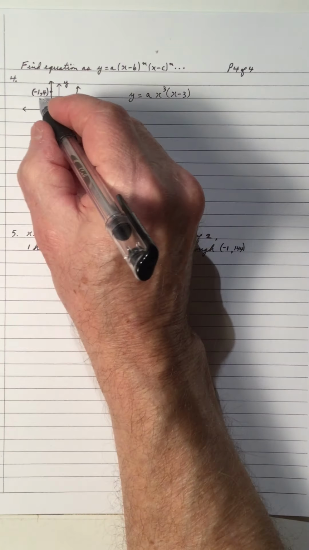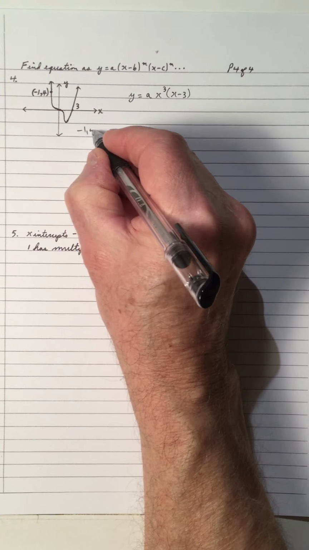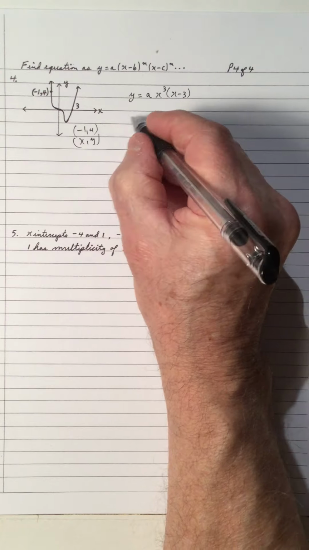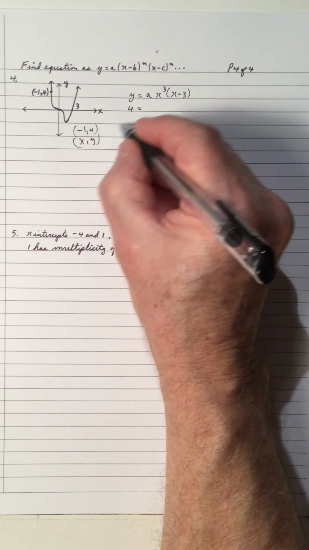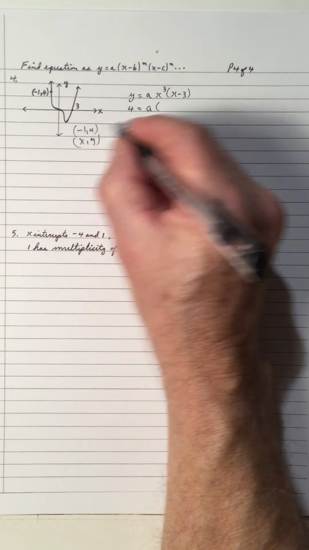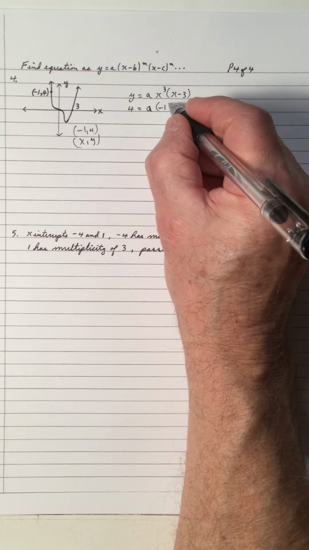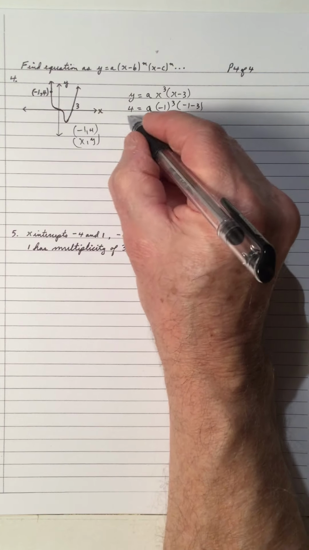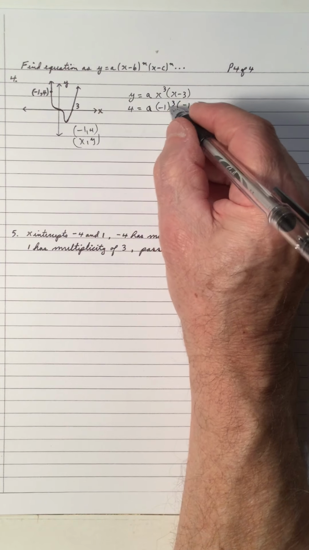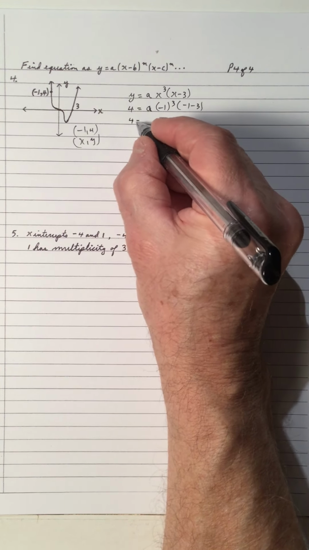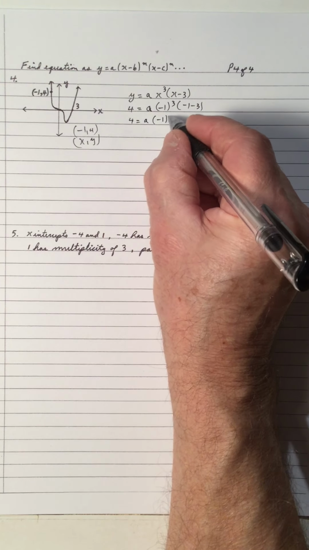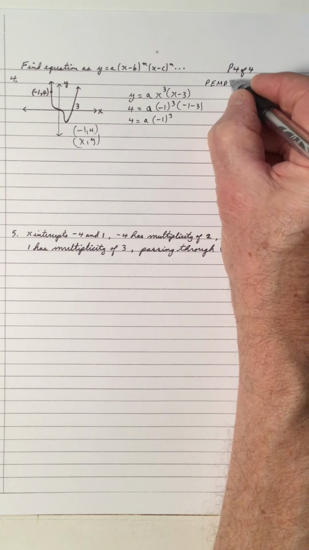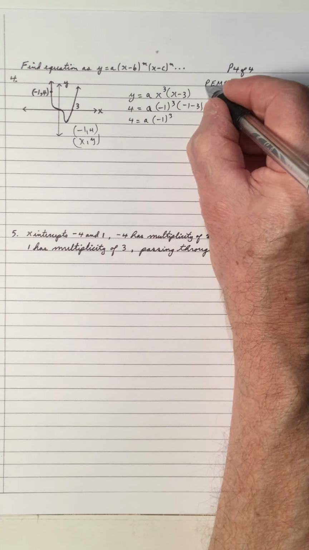And we have the point negative 1, 4. That's an x and that's a y. So y is 4. And x is negative 1. So we put 4 in the place of y and a negative 1 in the place of x. And we work out the inside of the brackets first by PEMDAS.